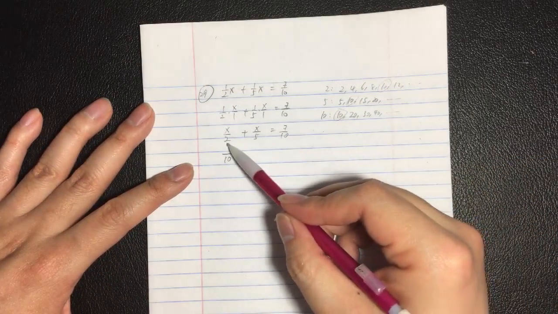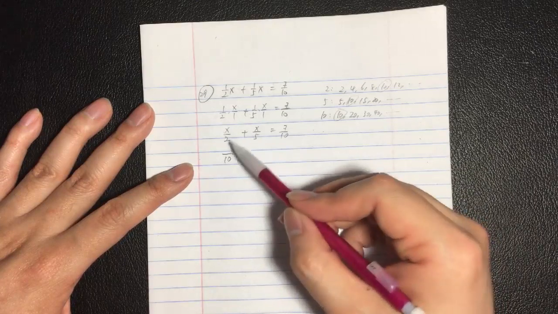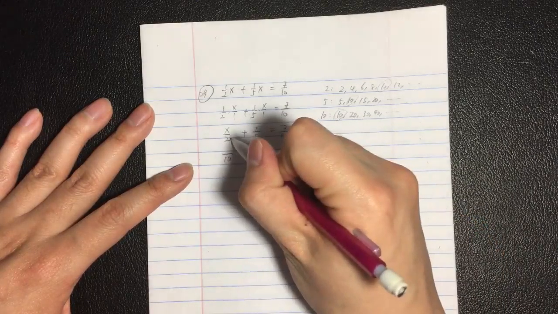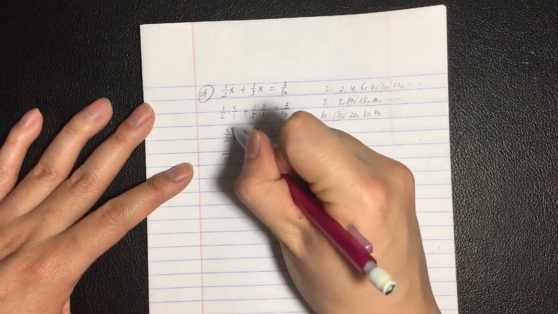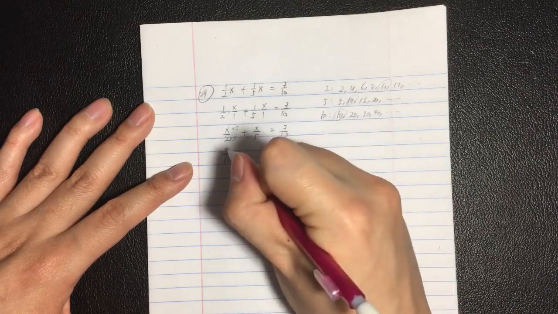To make 2 to be 10, I need to multiply 2 by 5 and do the same thing to the top. Take 2 times 5, do the same thing to the top. x times 5 is 5x.